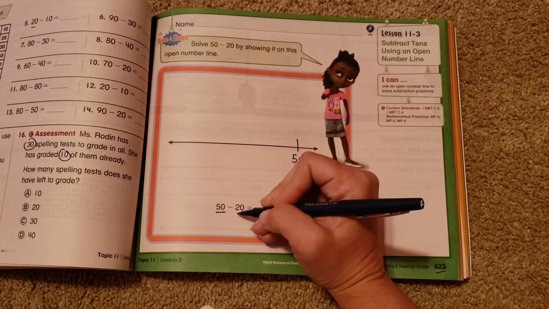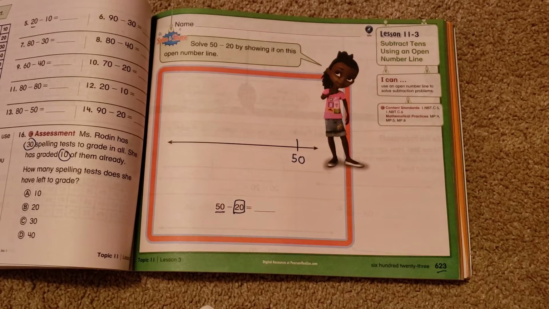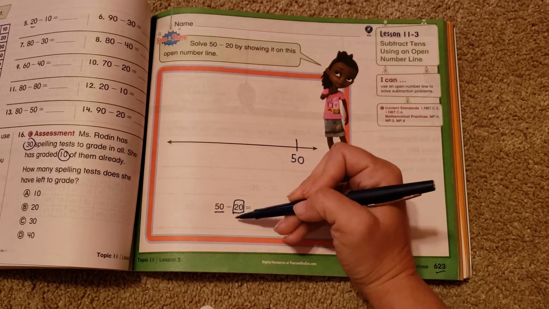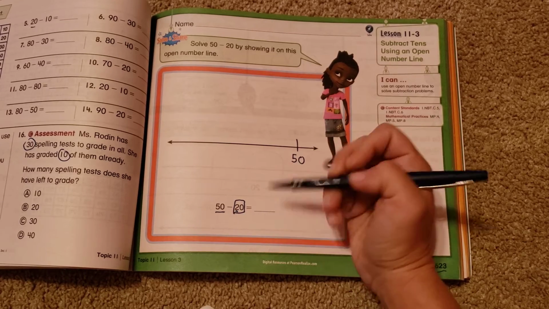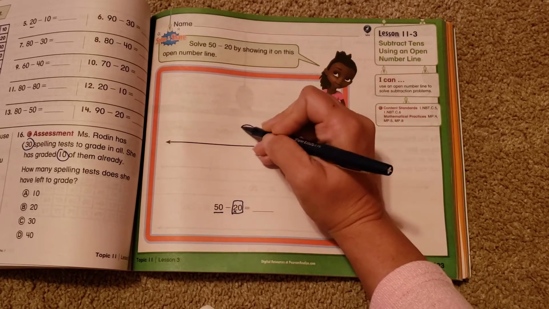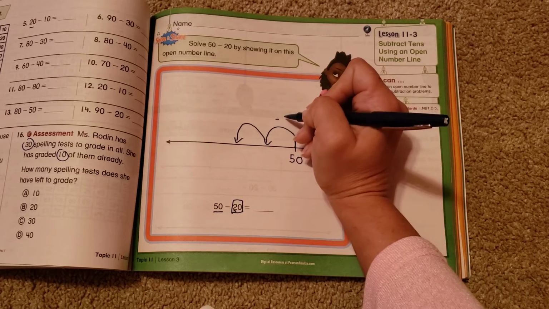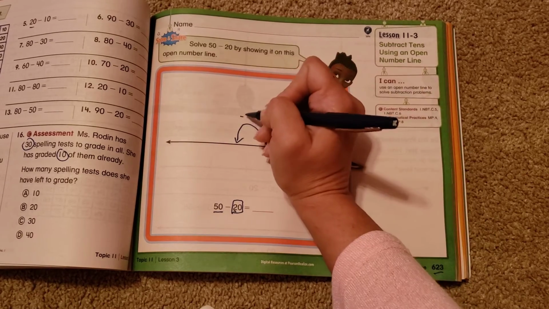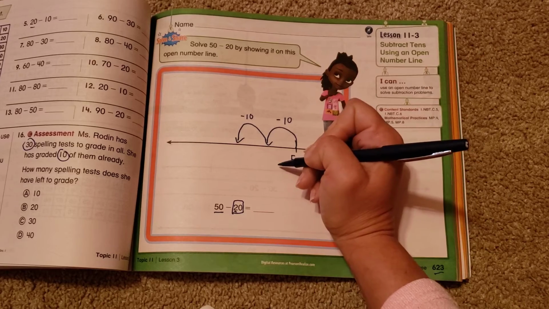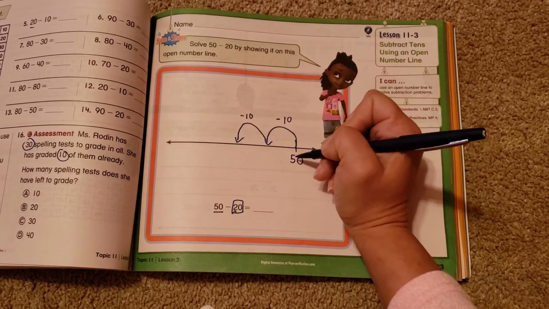Then we need to figure out how many to hop back. Just like with the hundreds chart, we're going to use our number line to hop back by tens. So how many tens are in 20? That's right, 2. So we're going to do 2 hops, 1, 2. Each time we hop back, remember, it's minus 10, minus 10. Each hop is minus 10. Since 20 is 2 tens, that's 2 hops backwards.